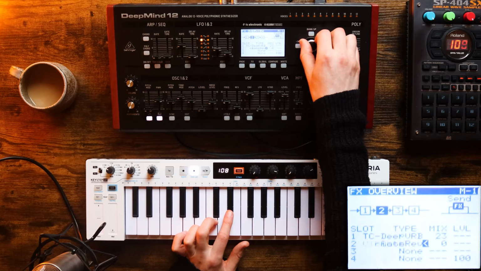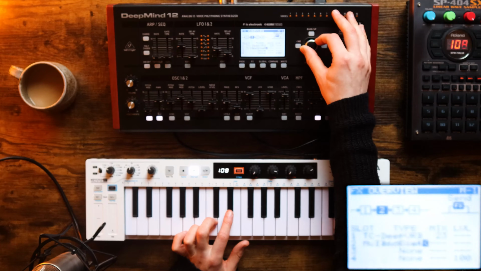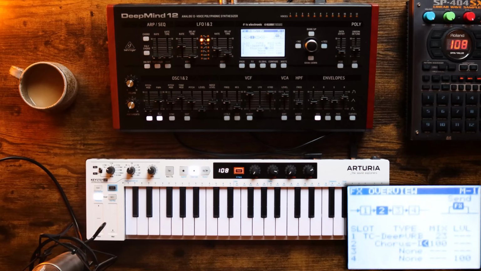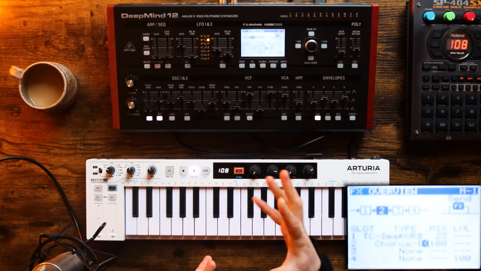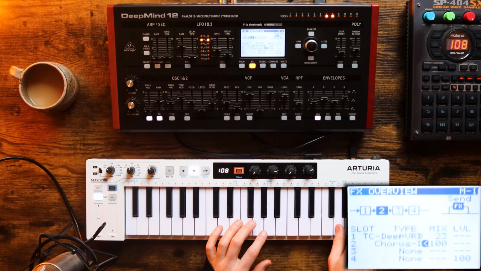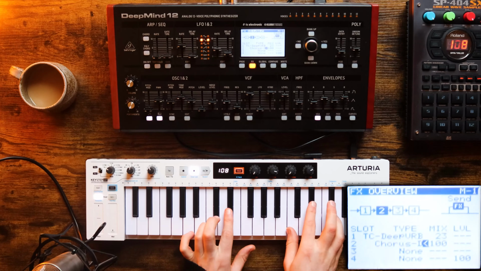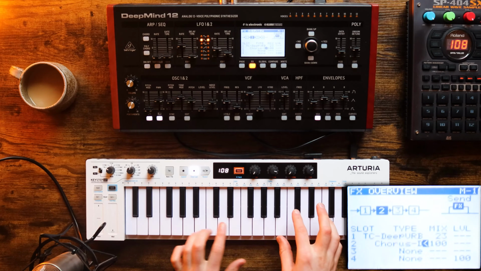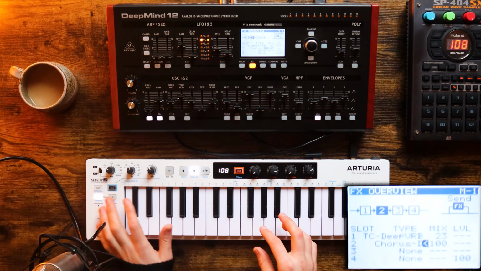And next, I'm going to bring in some chorus. There's a chorus on here called Chorus D, which I'm going to assume is the one they use maybe on the Poly D or something. Was it? Is that what it's called? So let's try some low notes.